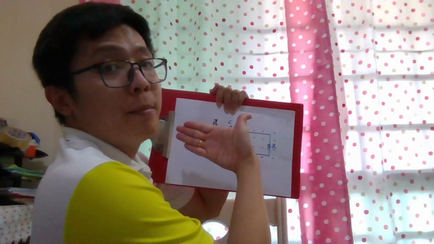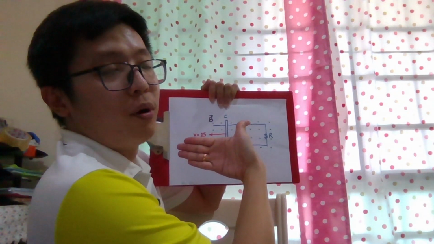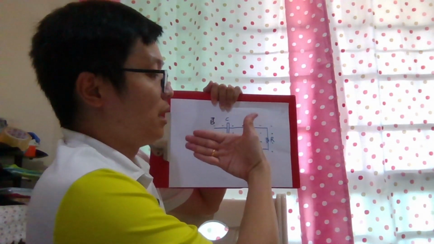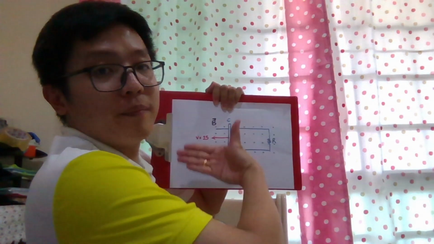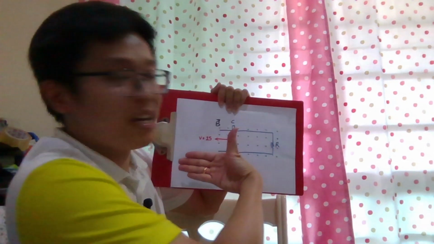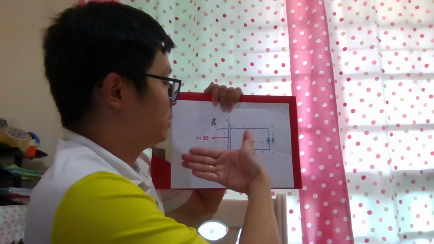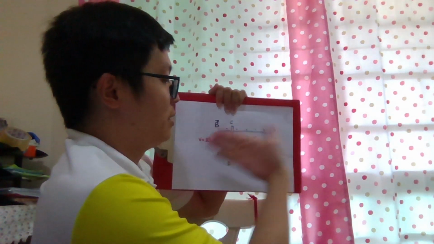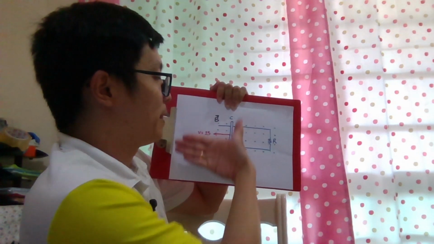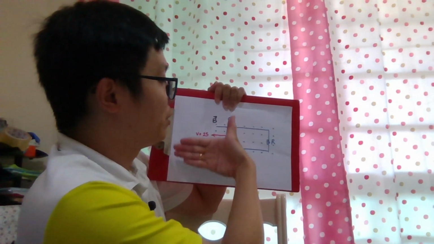Velocity goes to the left, magnetic field goes out of the paper. So my palm should point out of the paper. So where is my thumb? My thumb is going up. Can you see that? So my velocity goes to the left, my palm goes out of the paper because the magnetic field goes out of the paper. So my thumb is going up. My thumb is the induced EMF or induced current.